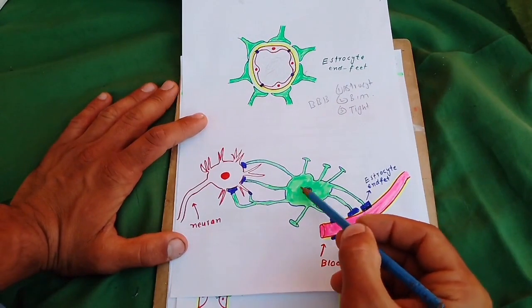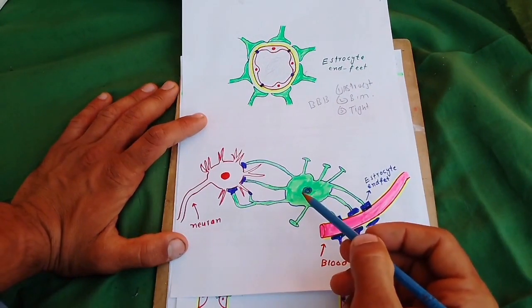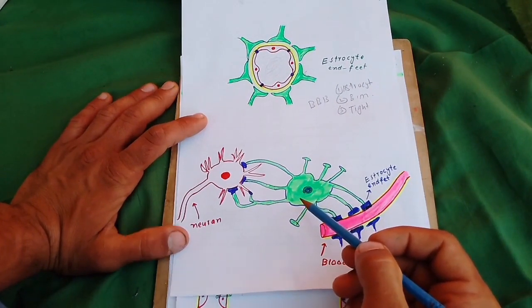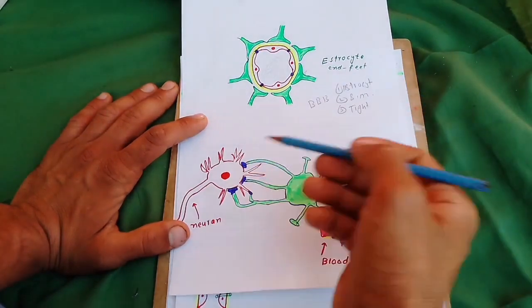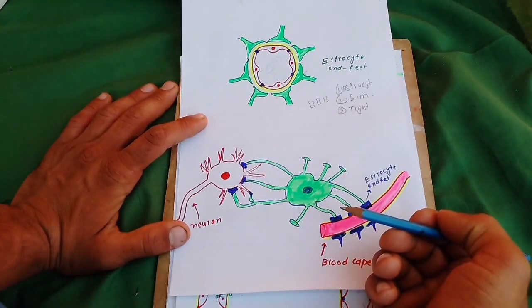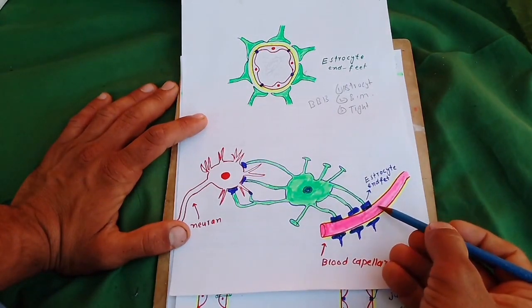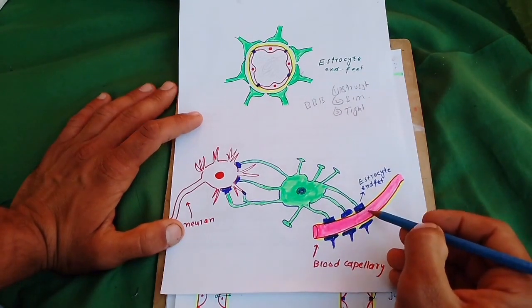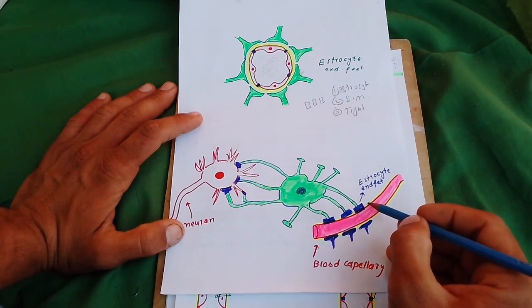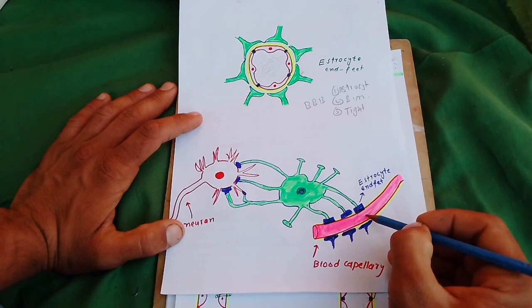This is an astrocyte. Astrocytes are the supporting cells of the central nervous system, which protect the neuron from toxins, pathogens, and the blood capillary. This is the blood capillary, this is the basement membrane of the blood capillary, and this is the lumen of the blood capillary.